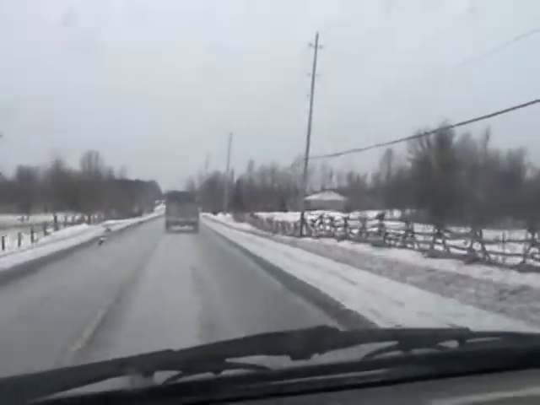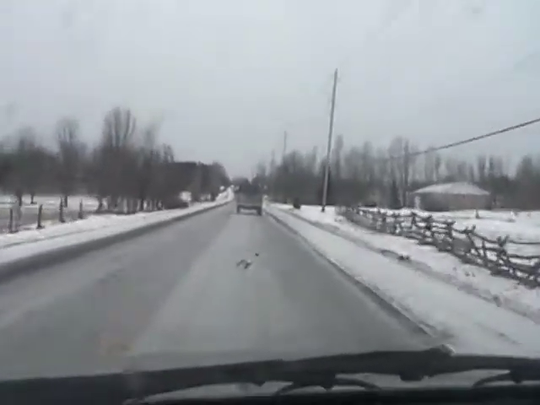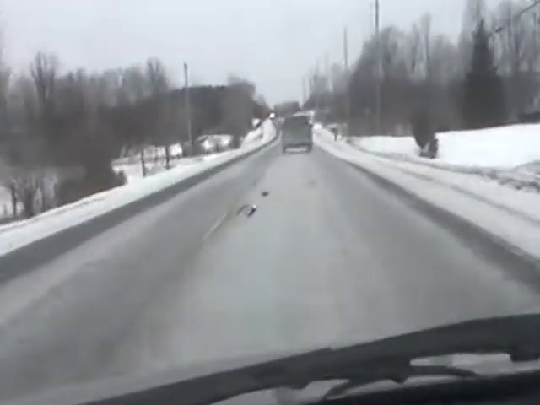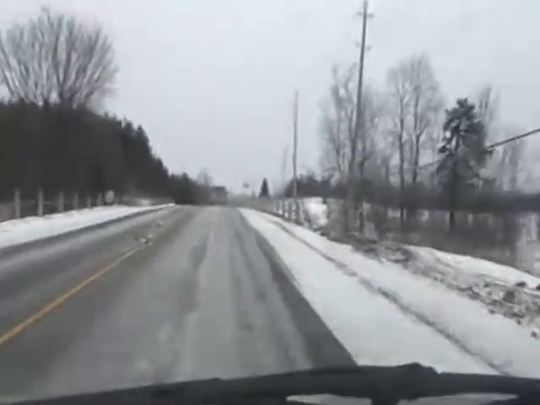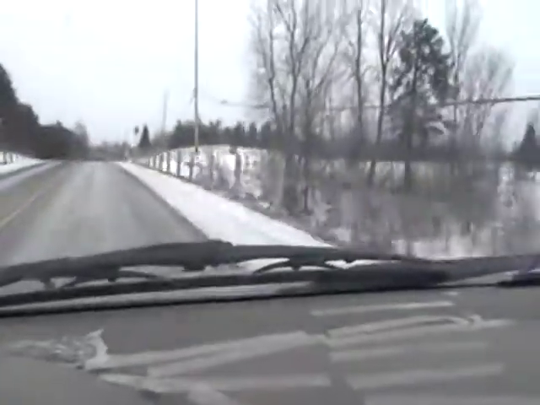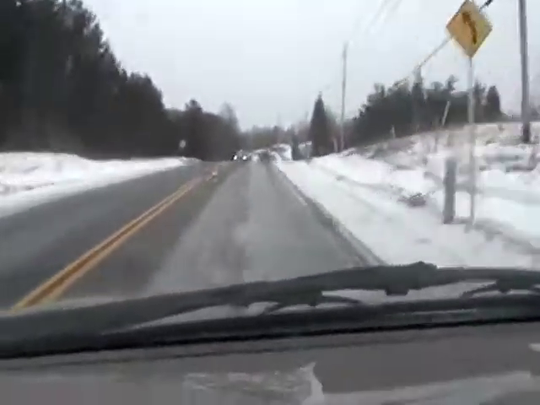Now, did you see all that stuff coming up off the truck? It's bits of salt. I'm zooming in on it. You could hear it a little bit when it hit the car. That was my little lesson.